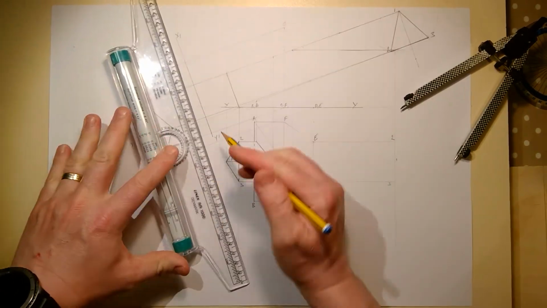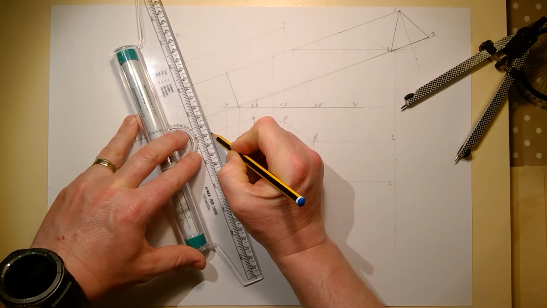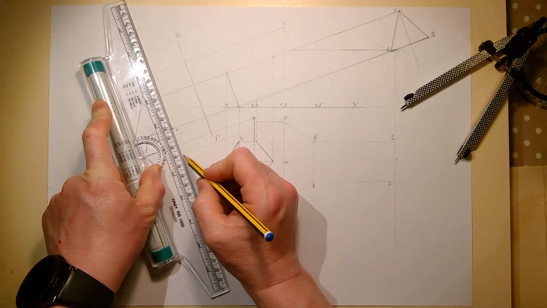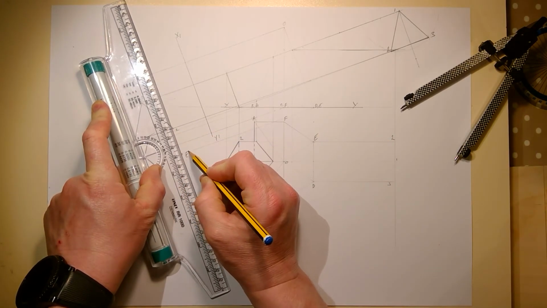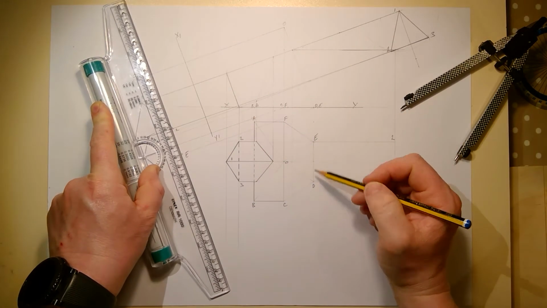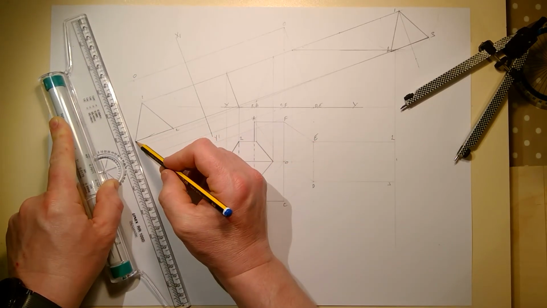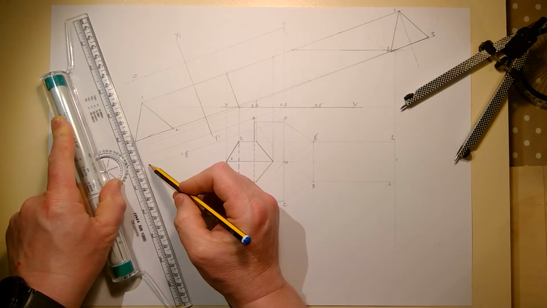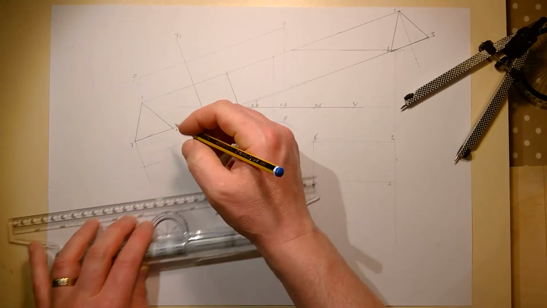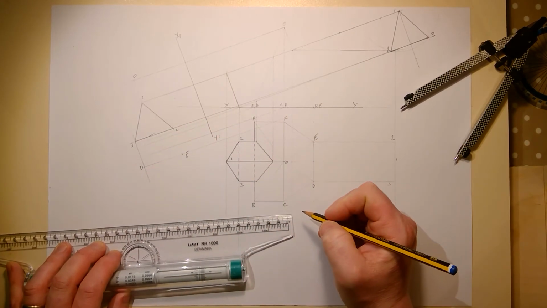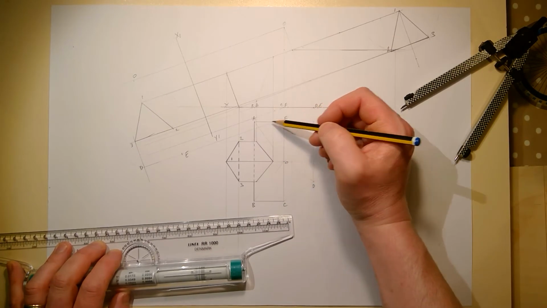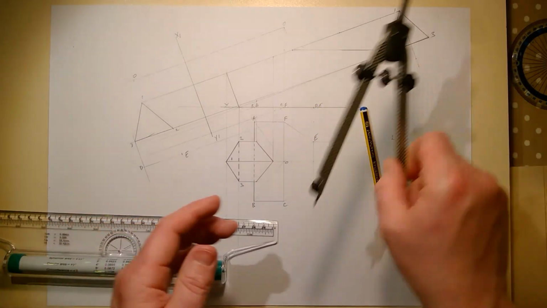So E is the same distance as 2. That's E. 3 is the same distance from my original xy as point D. So D. And then we also have B and C and A and F. Okay, so they're going to have to be measured separately.